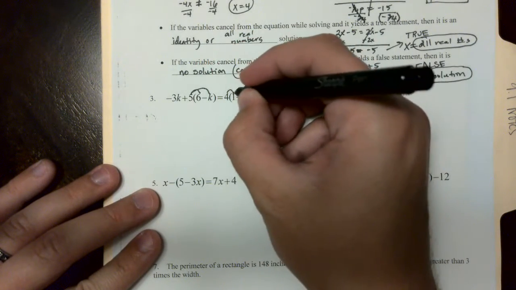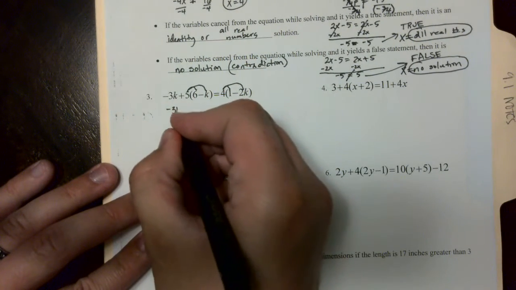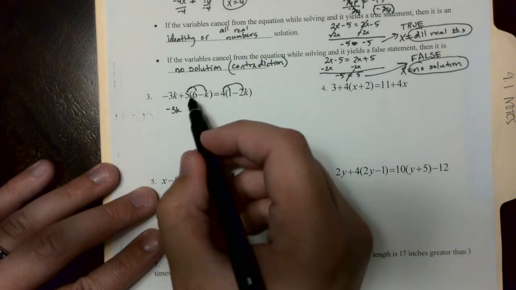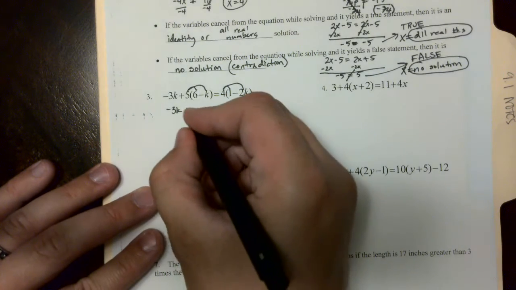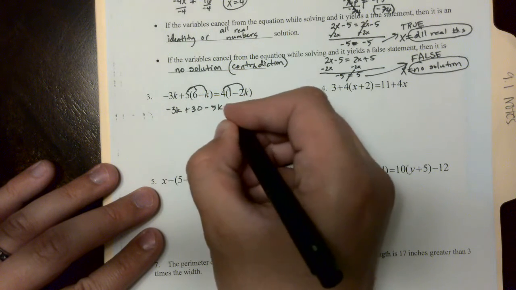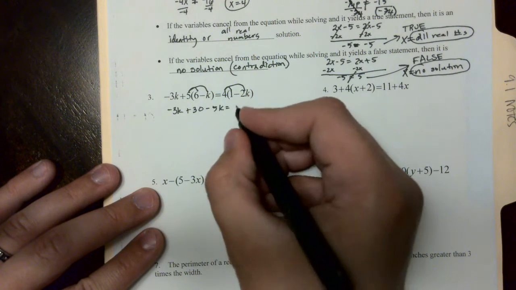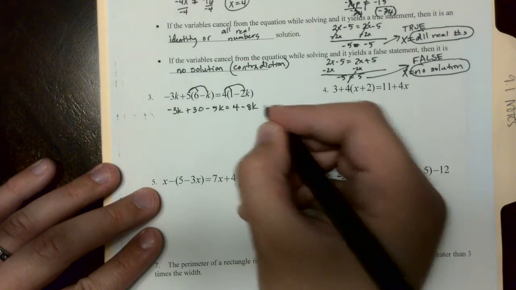On both sides. All right, so with this first one, negative 3k, we're going to rewrite because we haven't done anything to it. We're distributing a positive 5 to everything in the parentheses, so that's 5 times 6 will give me 30. 5 times negative k will give me negative 5k is equal to, this time we're distributing 4. 4 times 1 will give me 4.